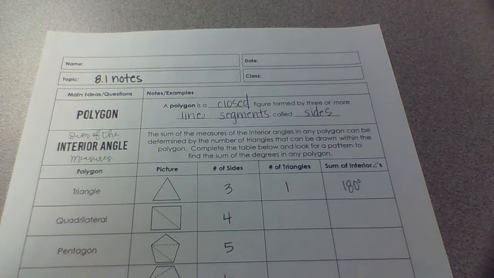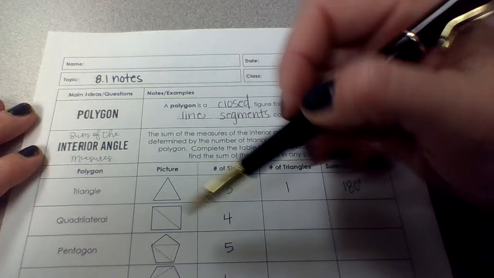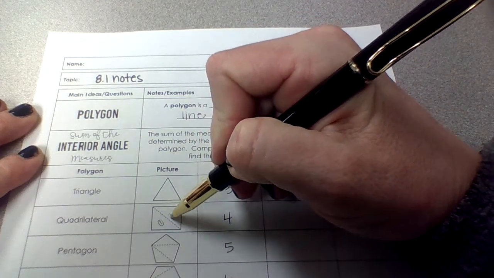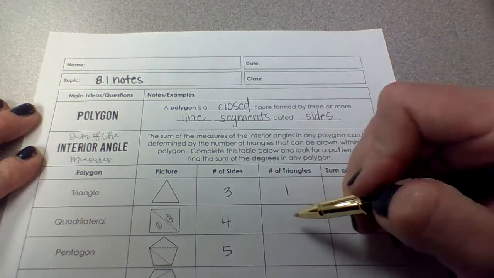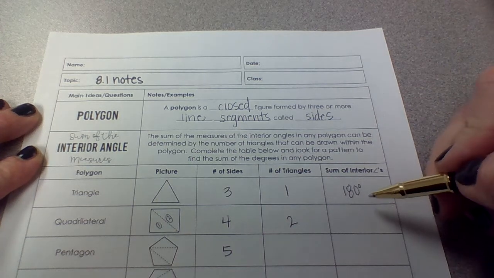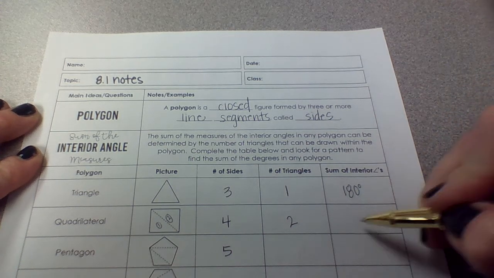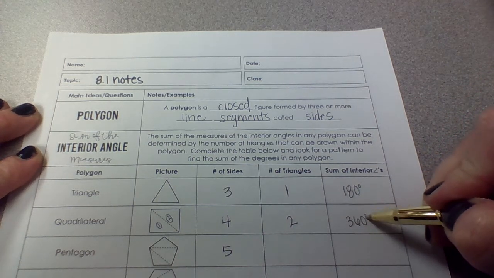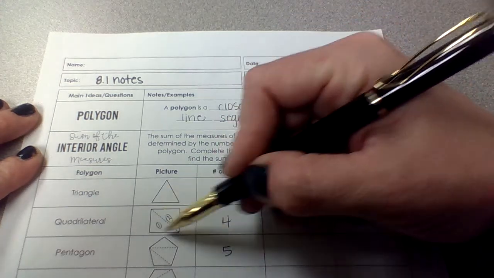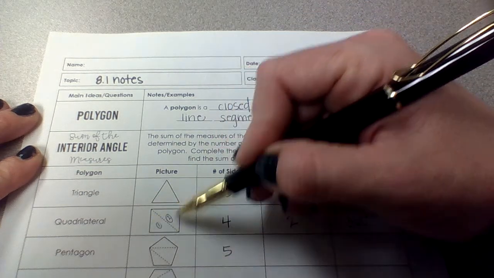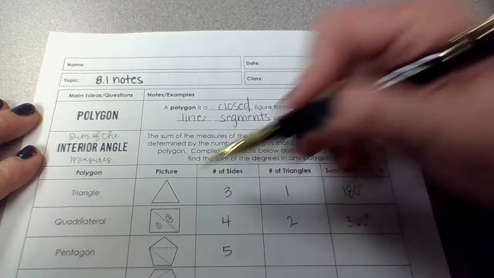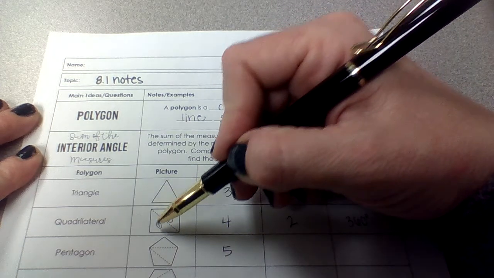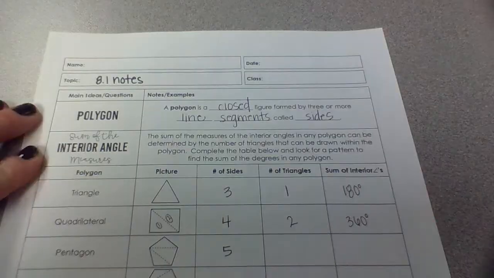The square, you can create two triangles within it. So since there's two triangles, you would take 180 degrees times two, which is 360 degrees. That's where the fact that a quadrilateral's angles add up to 360 degrees comes from. It comes from the fact that there's two triangles in it.